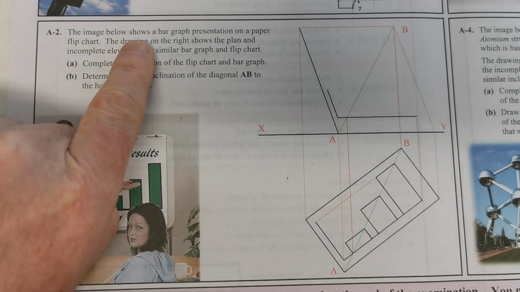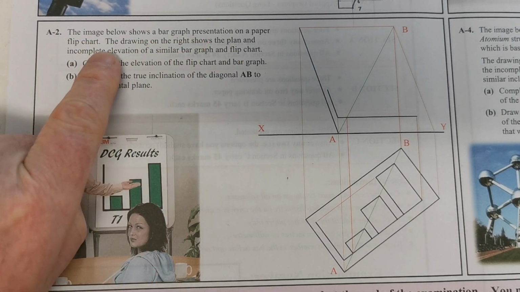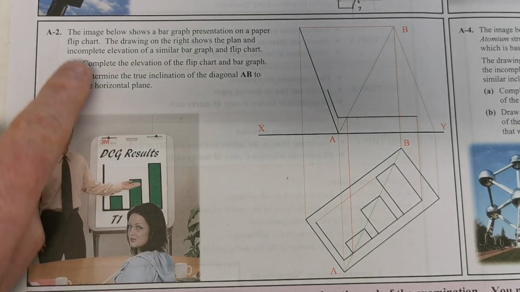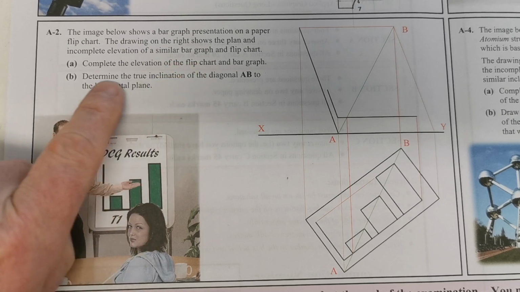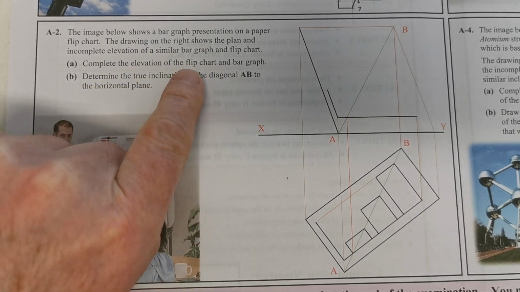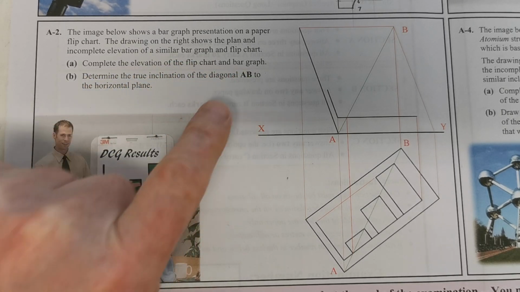Question A2. The image shows a bar graph presentation for a flip chart there. So the drawing on the right shows the plan and the incomplete elevation. So complete the elevation of the flip chart and the bar graph.